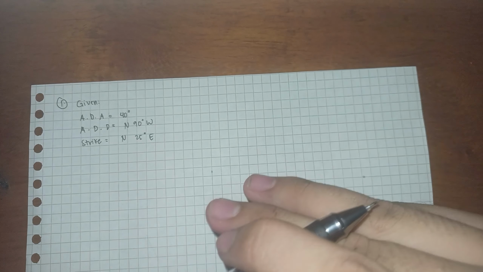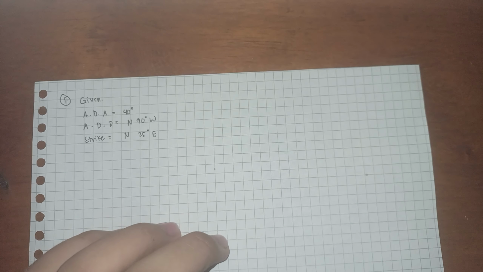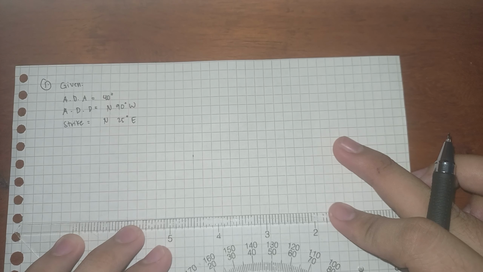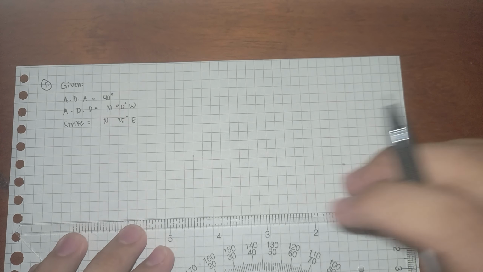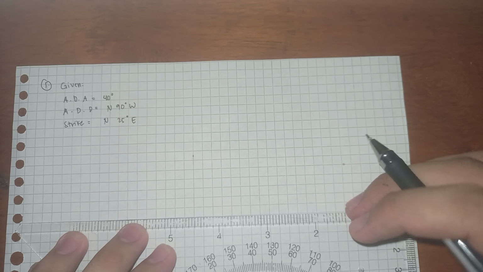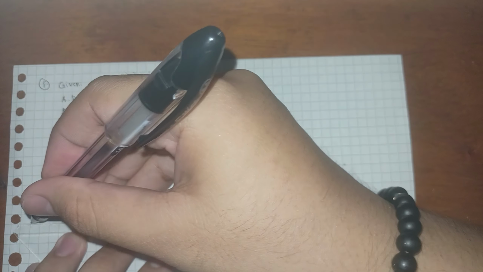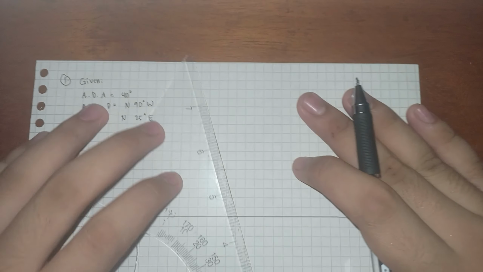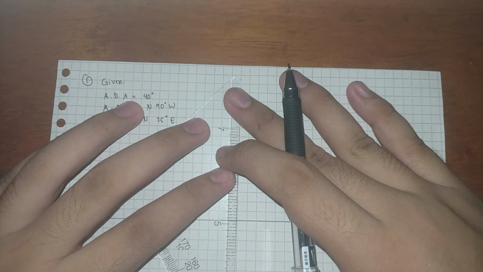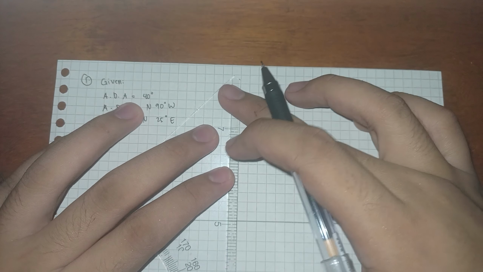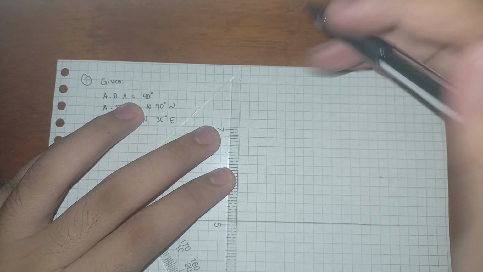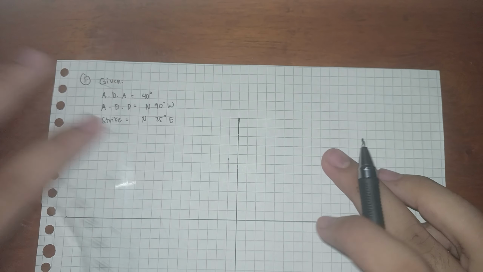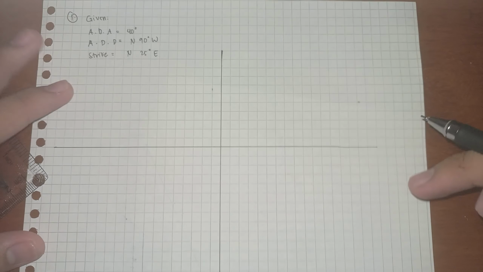The first thing we'll do is plot a Cartesian plane. Make sure that your Cartesian plane is straight. Okay, this is our Cartesian plane.